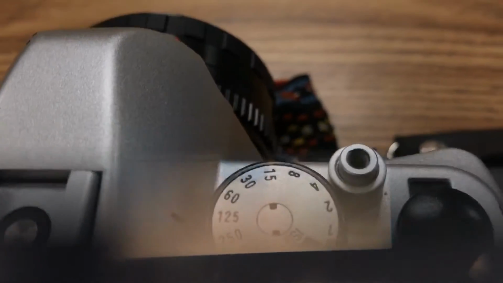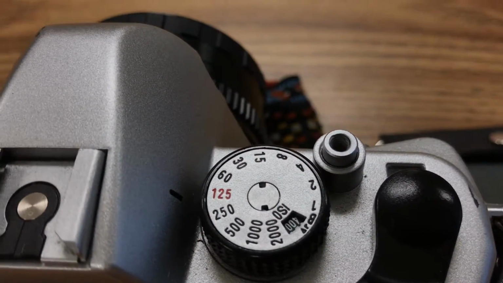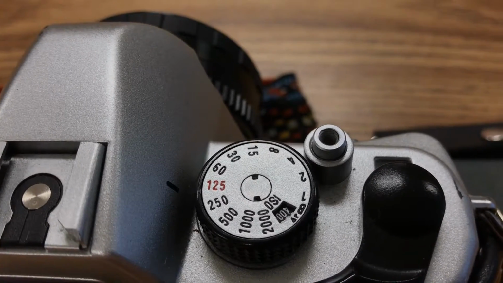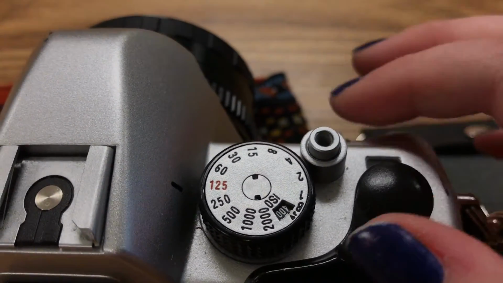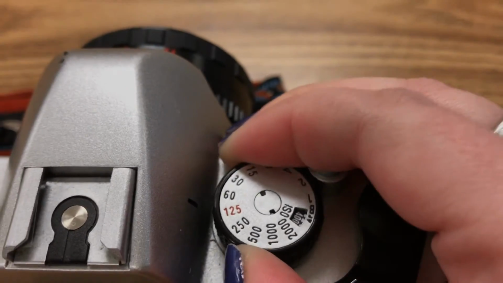shutter speed. If you are shooting indoors, or just if you are shooting, you never ever want your shutter speed to be below 60. Otherwise you will need a tripod. So I'm going to try it out at 60 and see if that works.